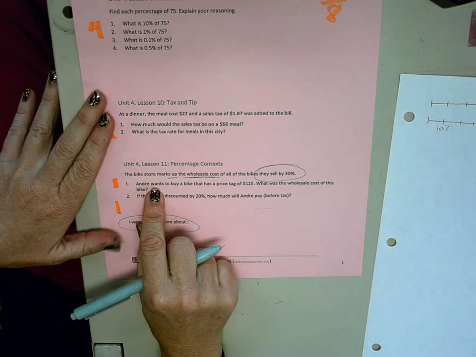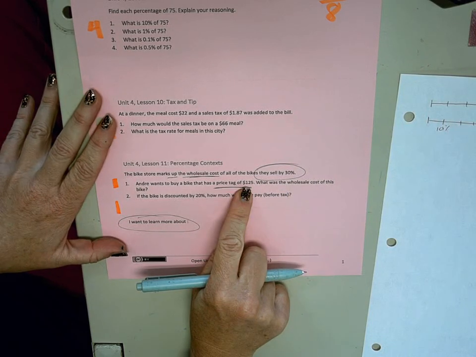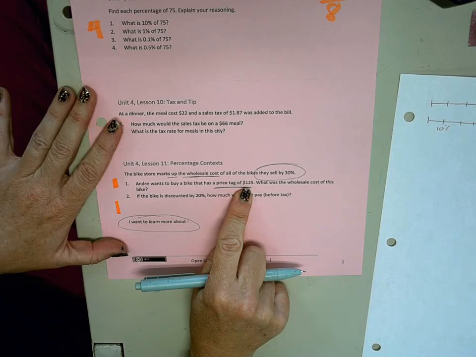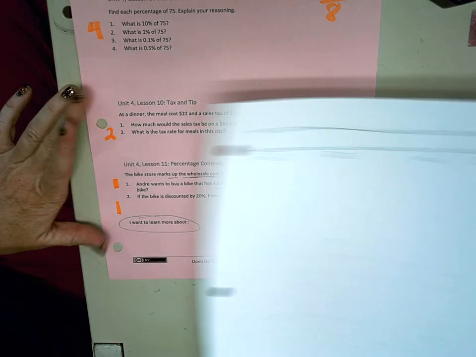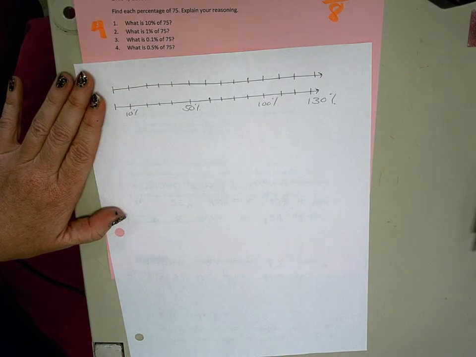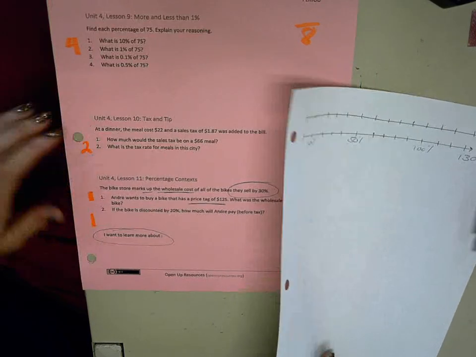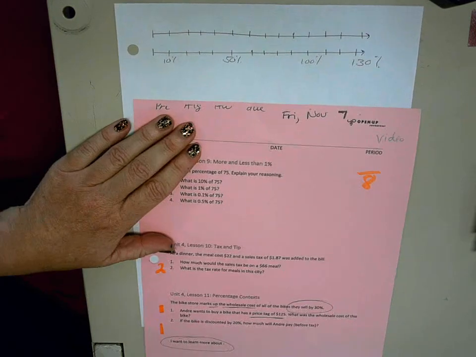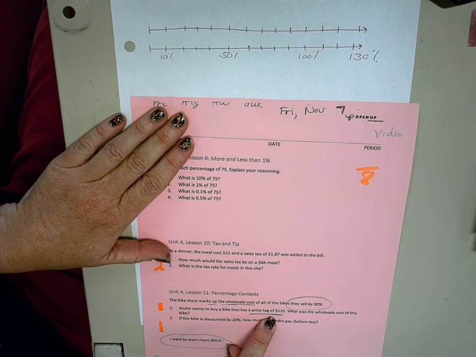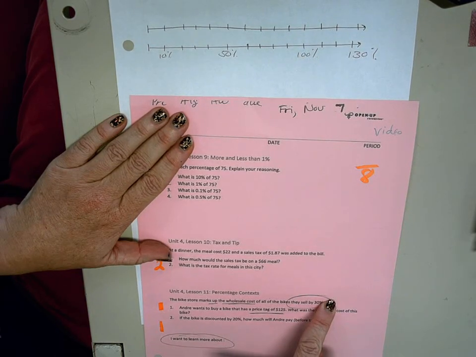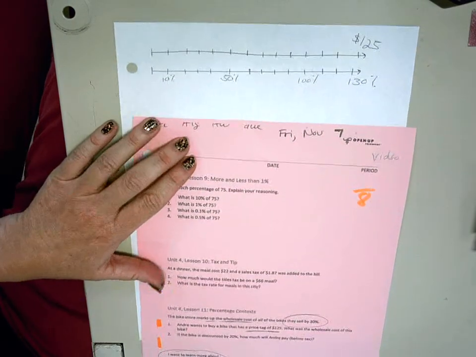Andre wants to buy a bike. The price tag after this 30% increase is $125. So what was the wholesale cost? What I did for this problem was I made a double number line diagram. So I know that the wholesale cost was 100%, and I know that the price tag is $125. That's after the increase, so that means my $125 is going to go above 130%.